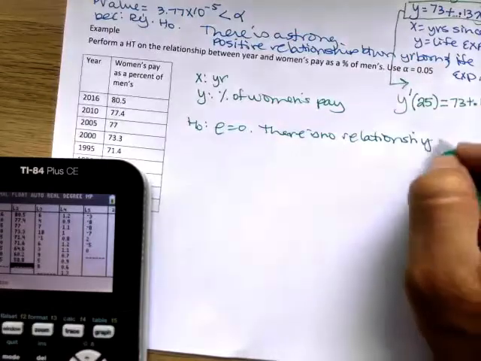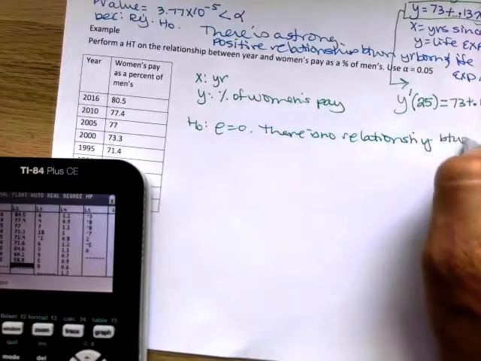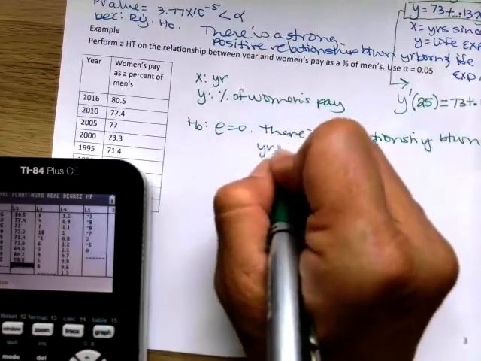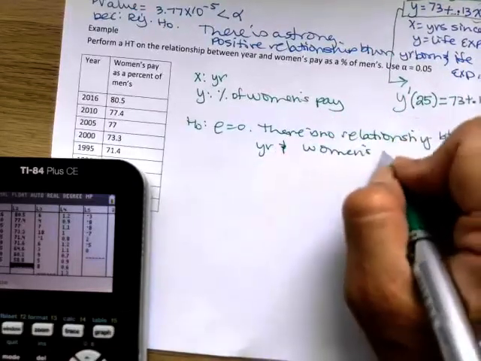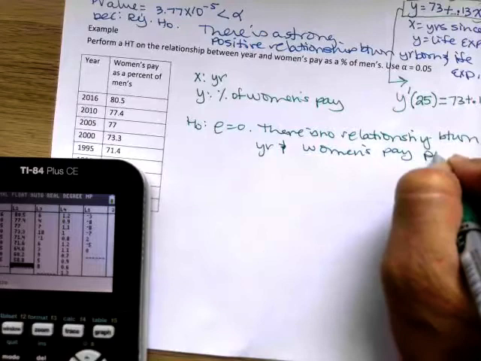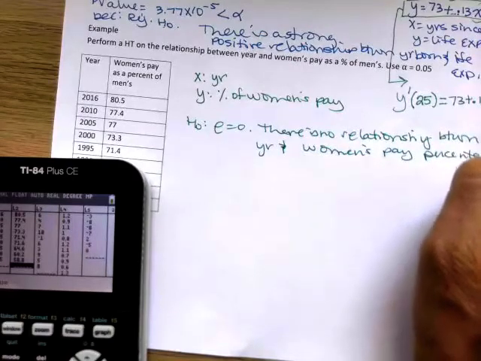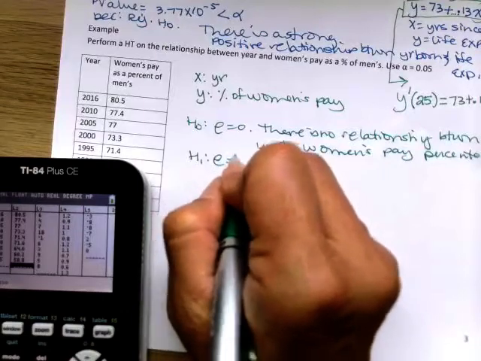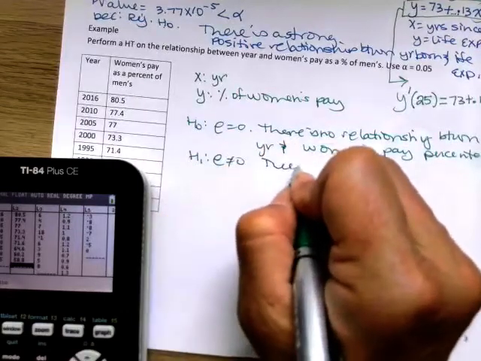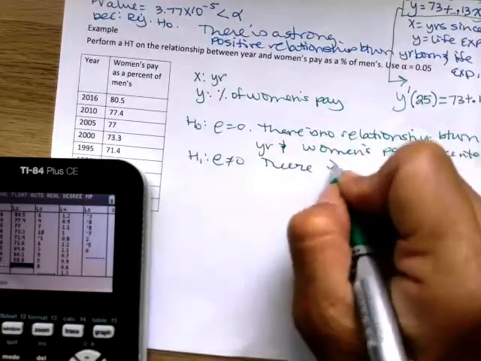Null hypothesis: there is no relationship between year and women's pay percentage. How about that? And then H1: rho is not equal to 0. There is a relationship.